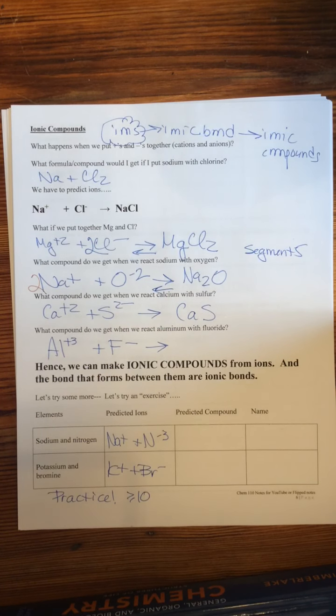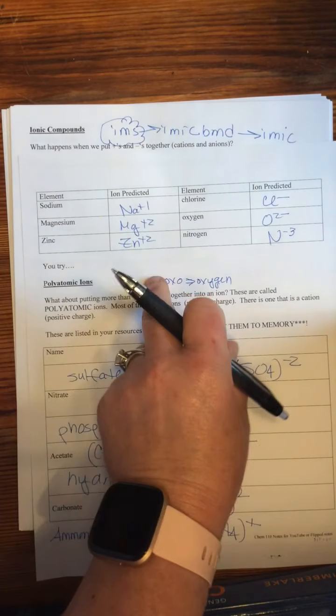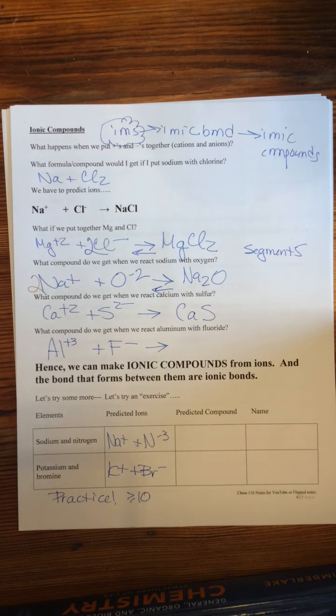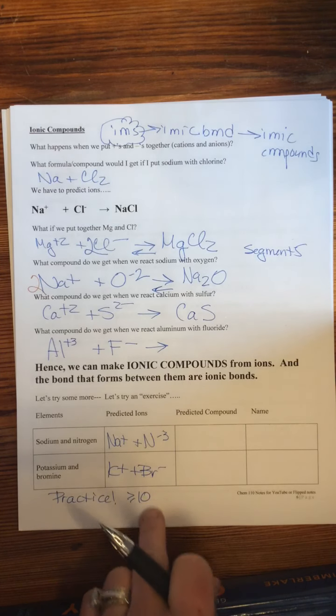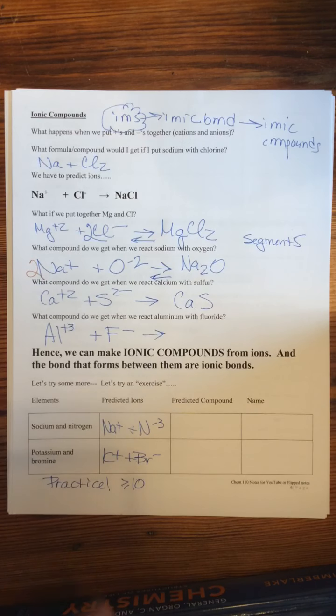And like I said in the earlier segment, if you don't know how we get our ions, you need to go back to that material and keep practicing. At least 10 repetitions per topic at a minimum.